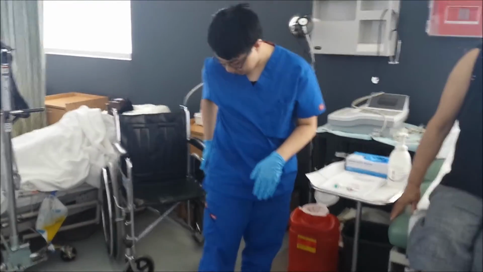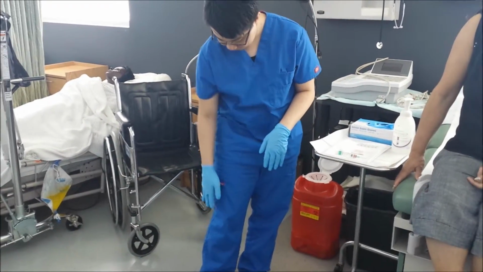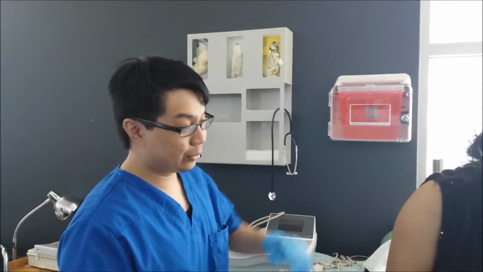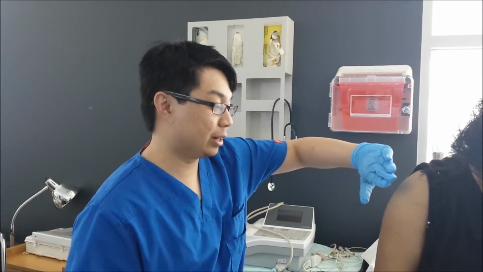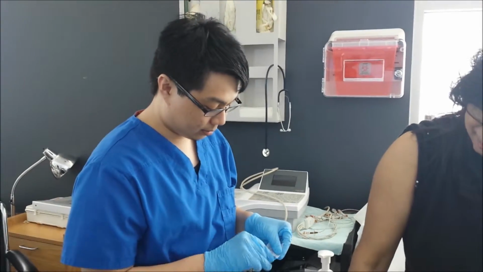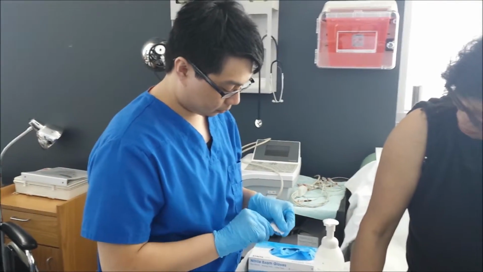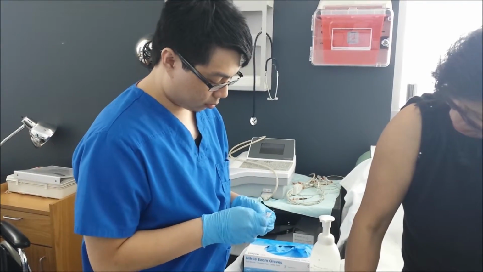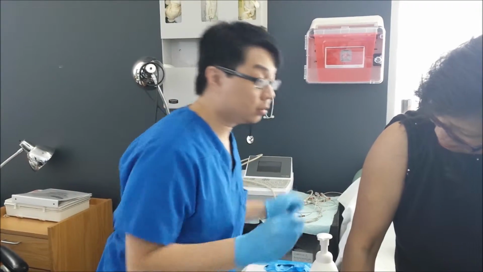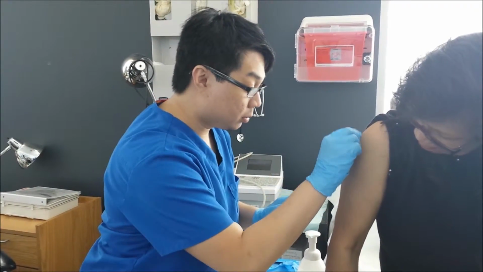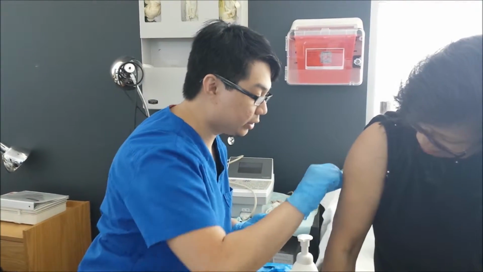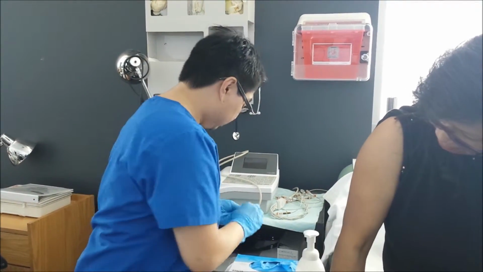There's the dorsogluteal, the vastus lateralis, and we have the deltoid. I will now sanitize the area 3 to 4 fingers below the acromion. Make sure to sanitize in a circular motion 2 inches away from the injection site.